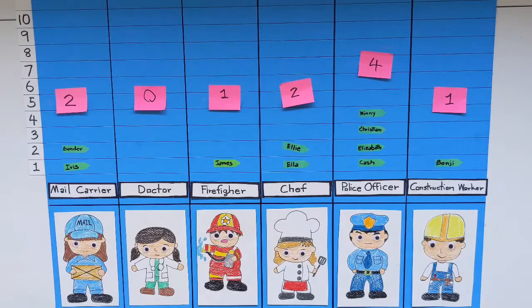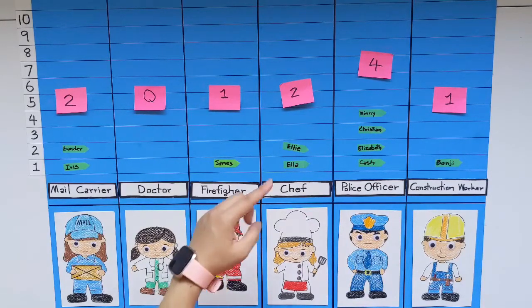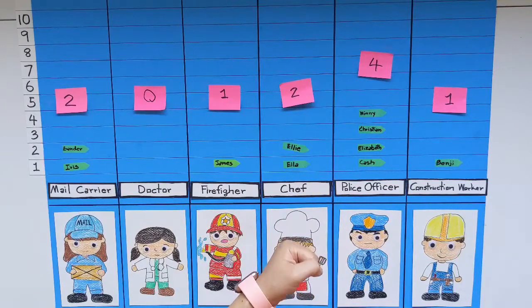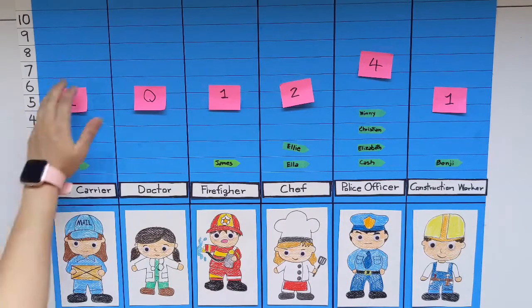Also, to extend, I have 2 questions I want to ask them. Let's say I want to ask them how many more votes does the chef have than the firefighter? Or I can ask them, did any of the helpers receive the same number of votes? And have them find out by themselves.